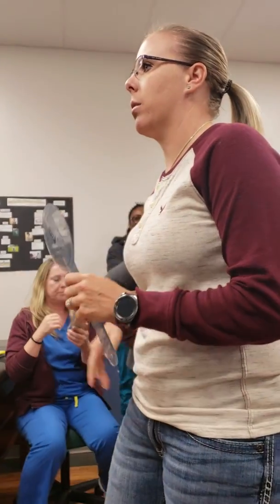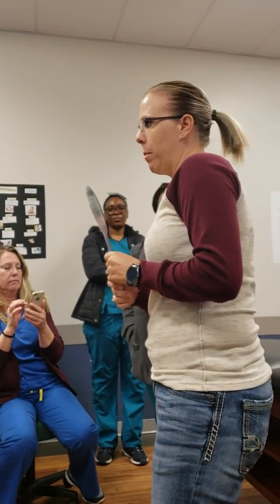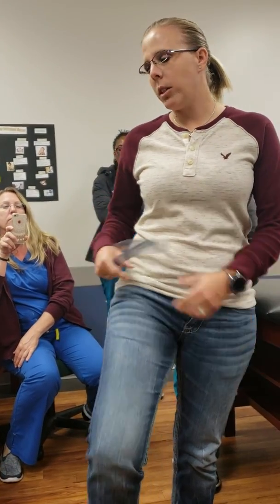What do you guys think the axis would be? What do you think the stationary is? Greater trochanter, because we're going to be on lateral flexion, hip flexion. Hip flexion first.